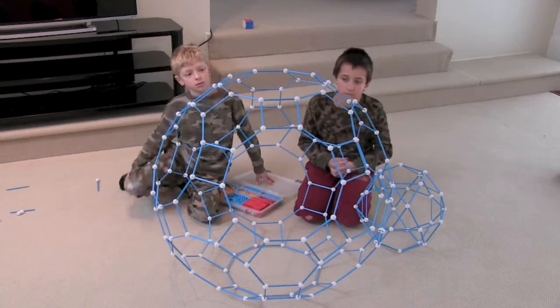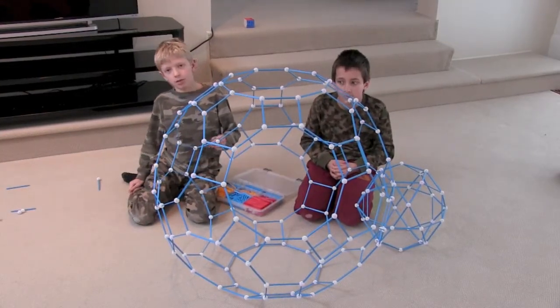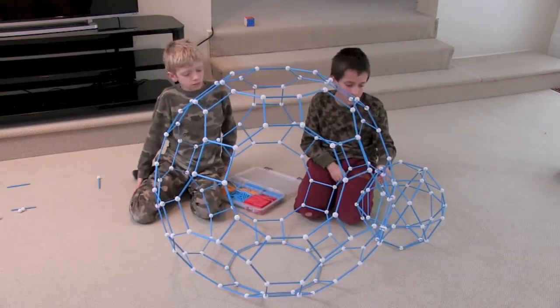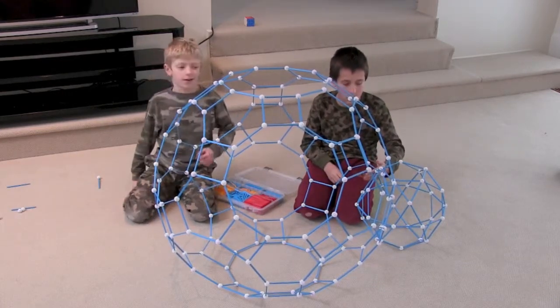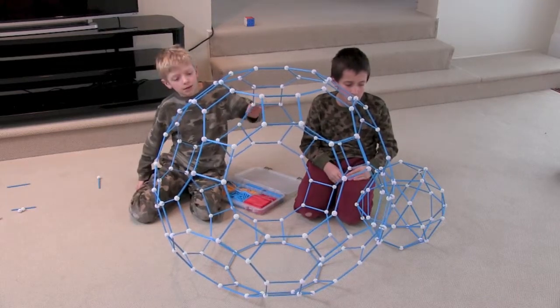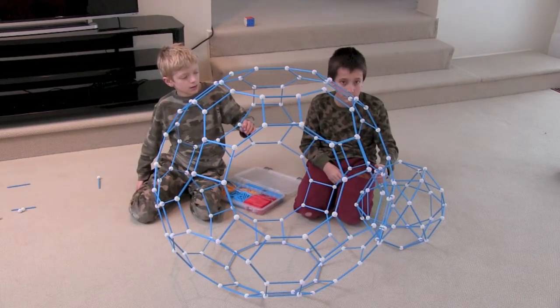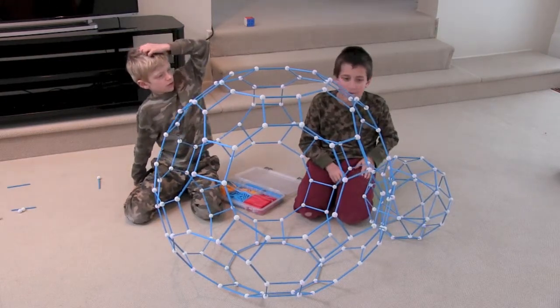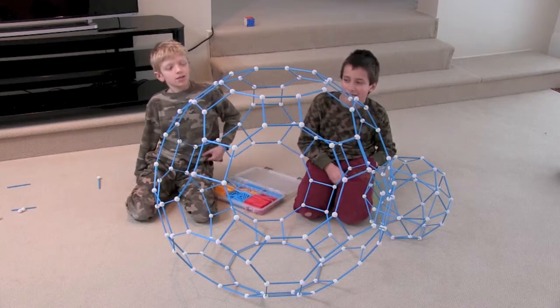Okay, so we just finished the, I think it was the truncated icosahedron. The truncated icosahedron, and it turned out to be gigantic. Yeah. Right? Which is kind of fun. All right, so before we try to do the comparison, what did you notice building this? Well, it was a lot bigger than we expected. Yeah, it was a lot bigger than we expected.